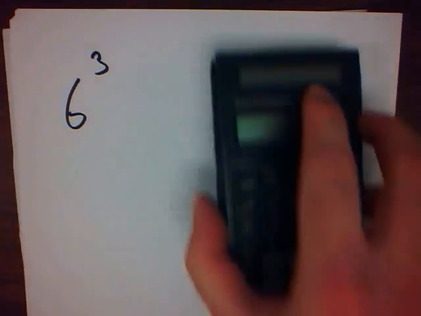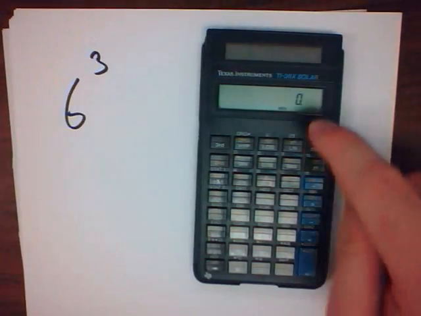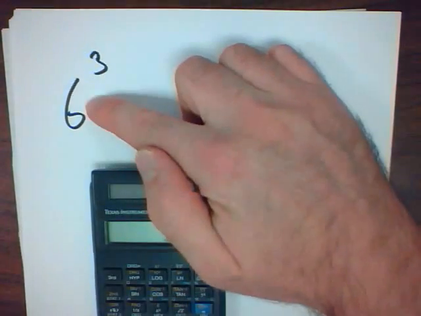In an earlier video, we've learned how to do exponents. Now we want to practice doing exponents with a calculator. The first thing to do is pick a question to which you know the answer.